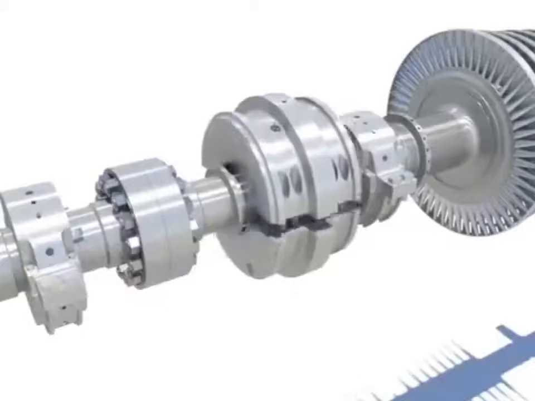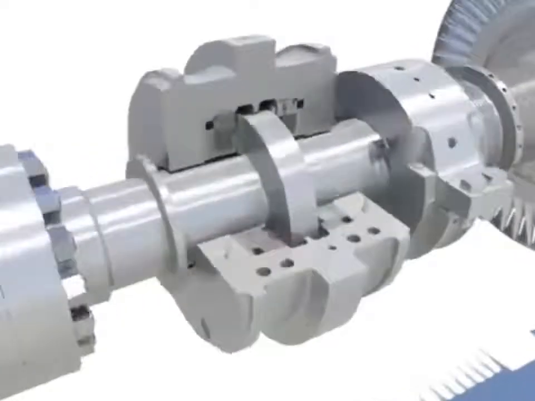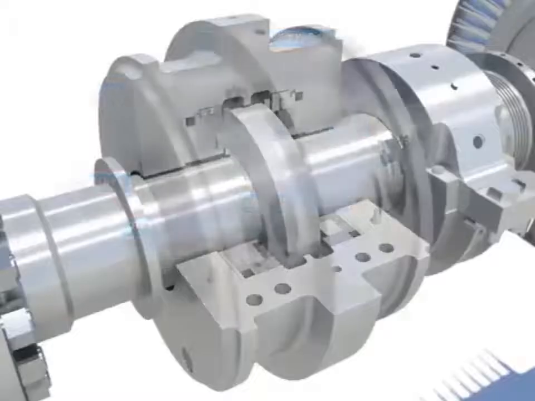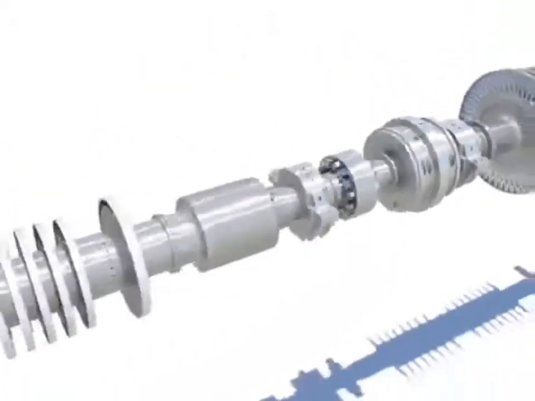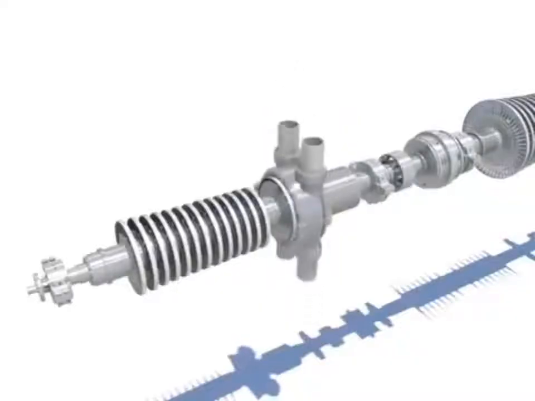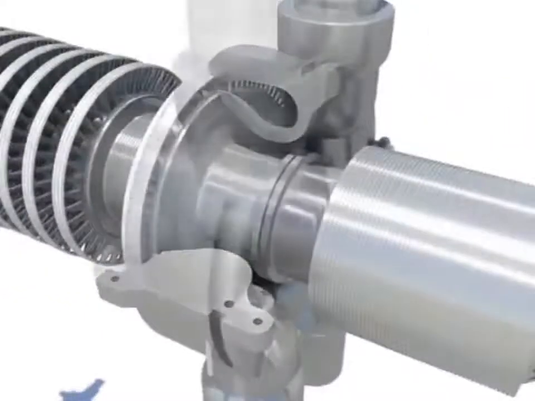The thrust bearing is located between number 2 and number 3 of the journal bearing and prevents the movement of the turbine axial, which has exceeded the limit. The nozzle box changes high temperature and high pressure steam heat energy from the boiler into kinetic energy and controls the designed amount of steam to pass.